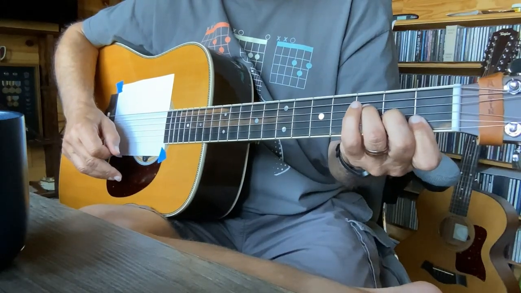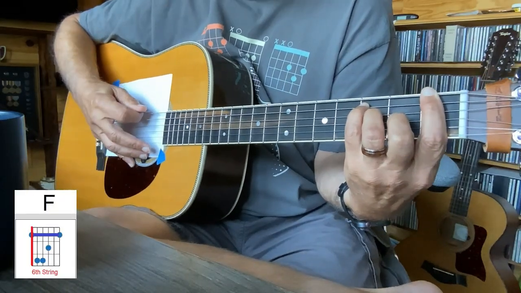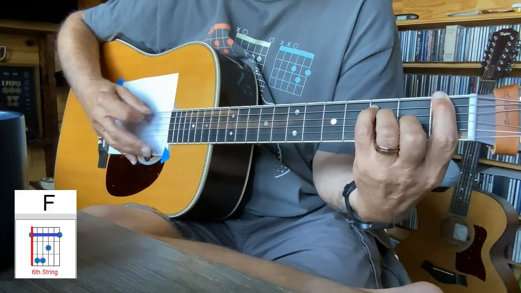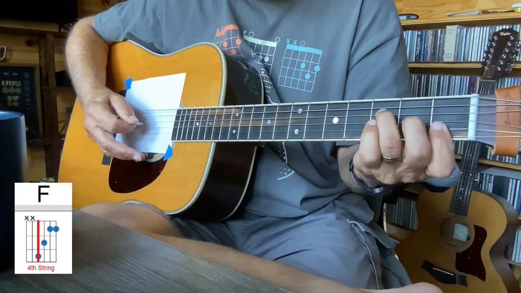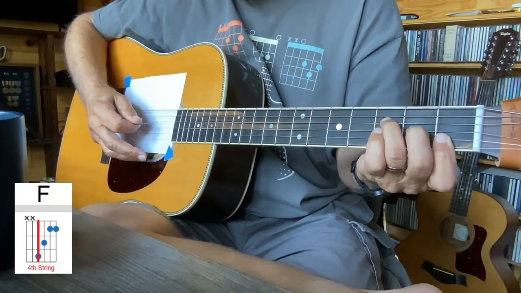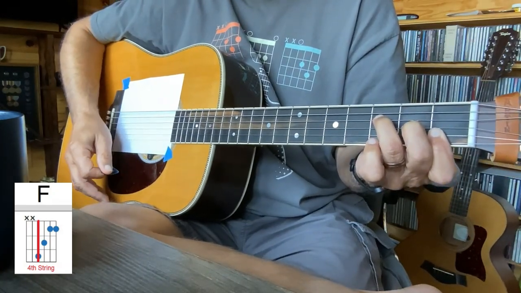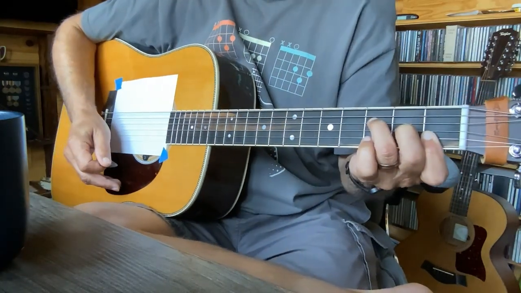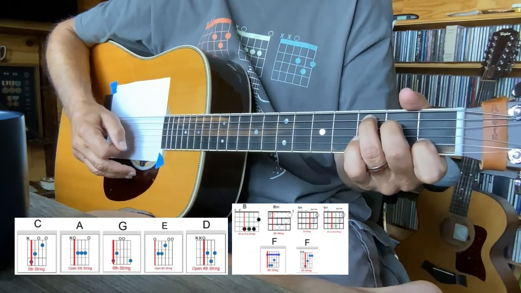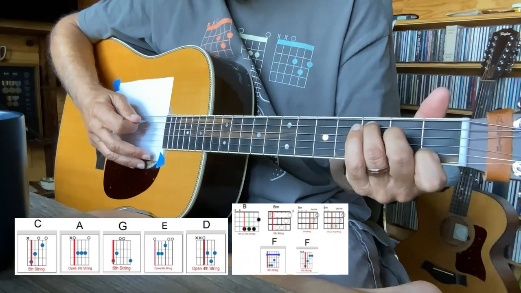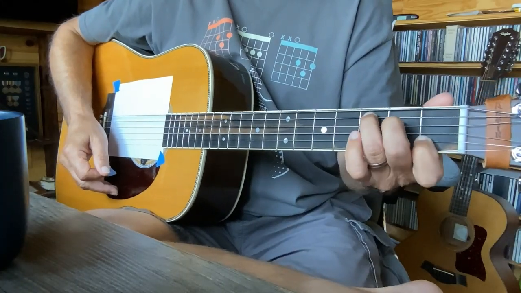F is kind of the same situation. If we play a full F barre chord, the root note is up here on the sixth string. But a lot of times when we're learning, we play the simple F, in which case it's going to be here on the fourth string. So that's note F. Okay? Pretty simple, pretty straightforward. And we really do want to learn where those are without thinking about it too much. When we hit that C chord, we want to know that it's going to be that fifth string.